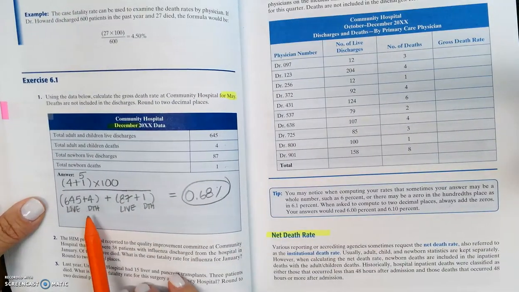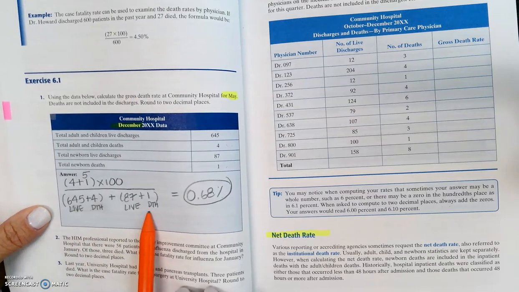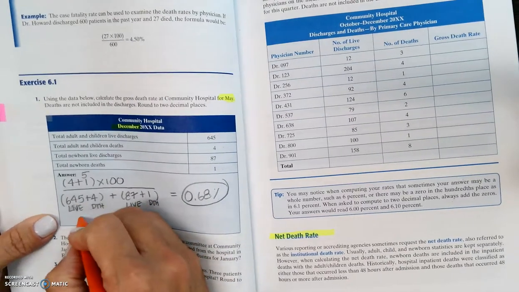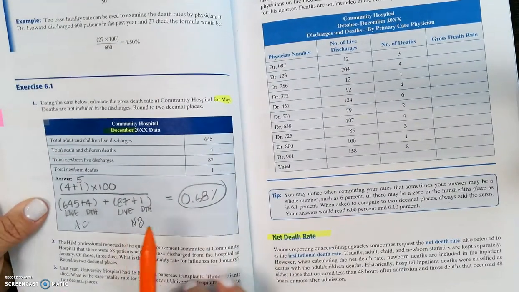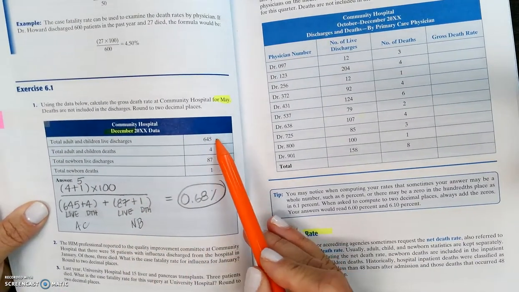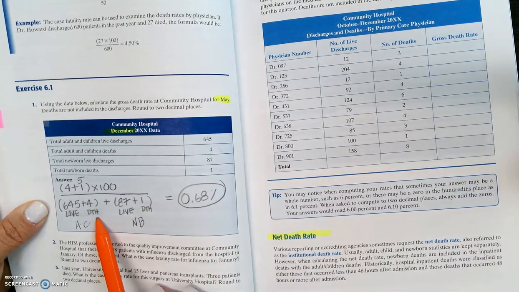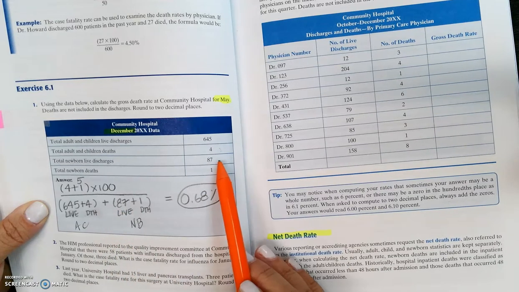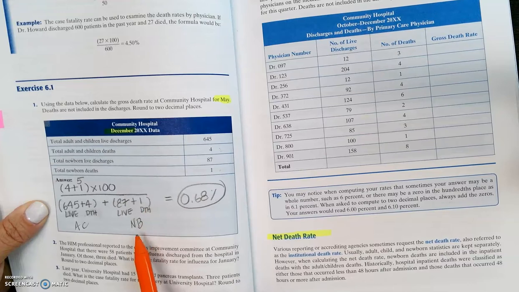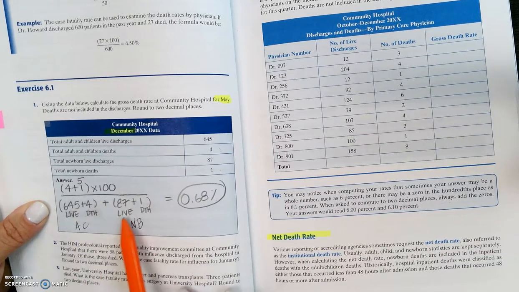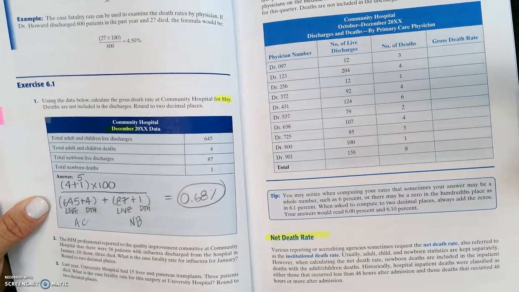So on this side, you need the total number of discharges reflected in the bottom. I have this broken out for you into adult and children and newborn so you can see it. I grabbed the 645 live discharges, added to it the 4 deaths for adult and children. Then I grabbed the 87 live discharges and 1 death for the newborns. You add it all together, you divide, you should get 0.68%.